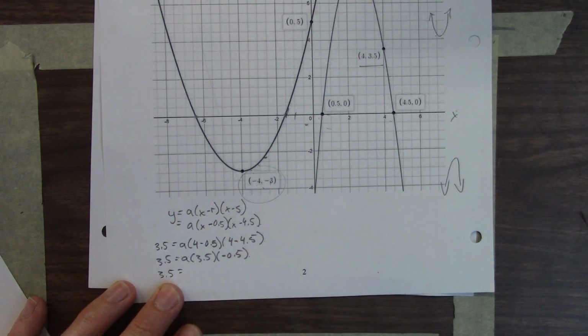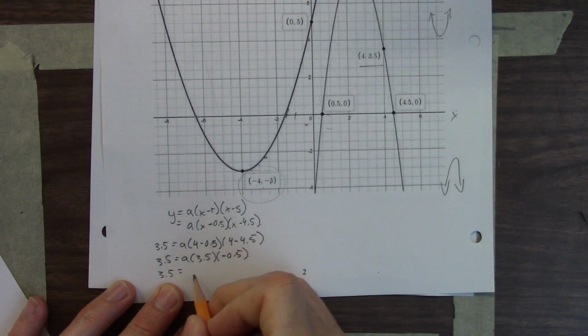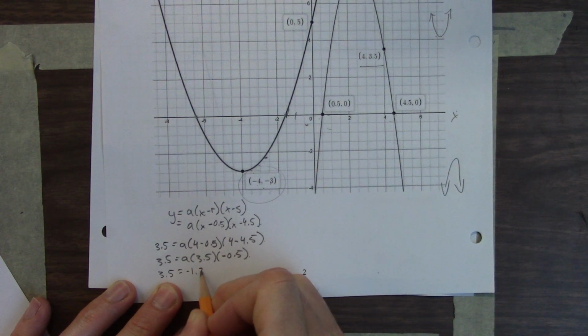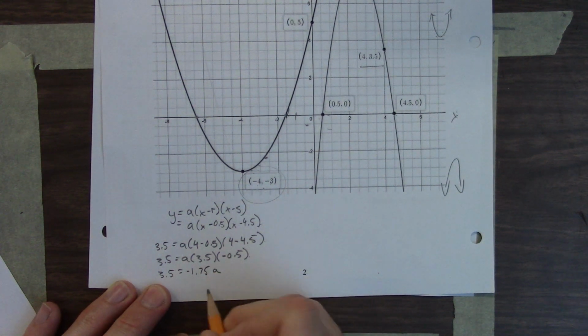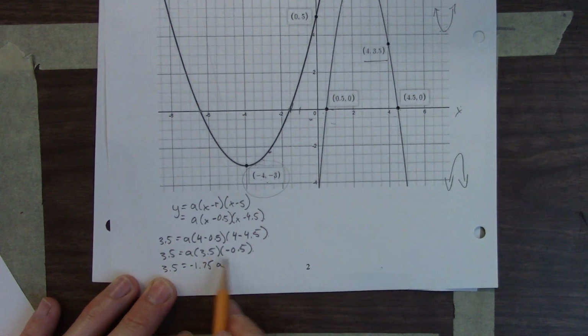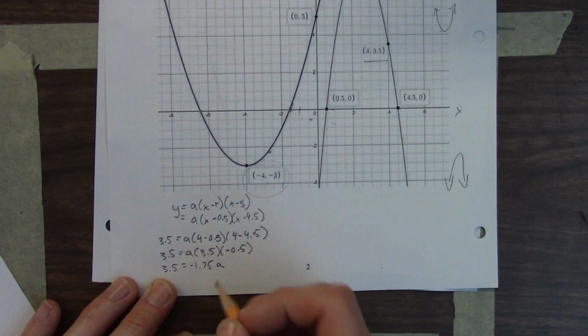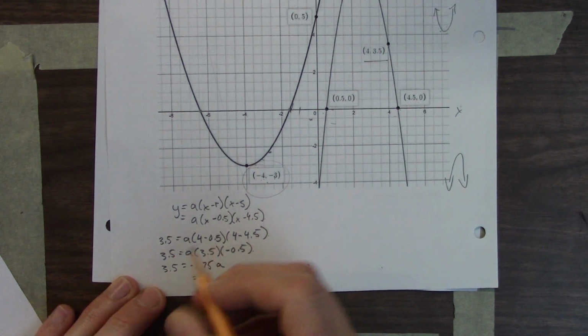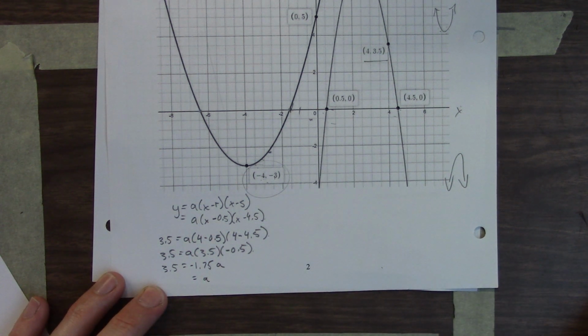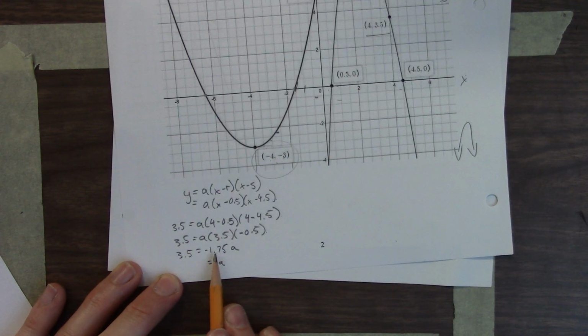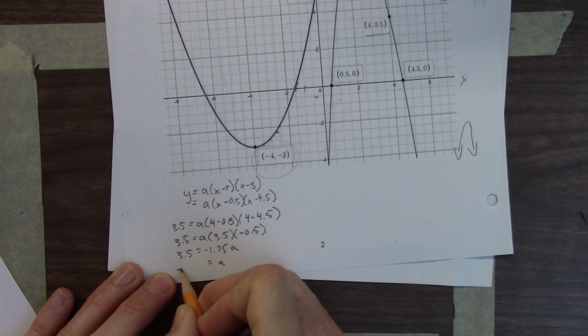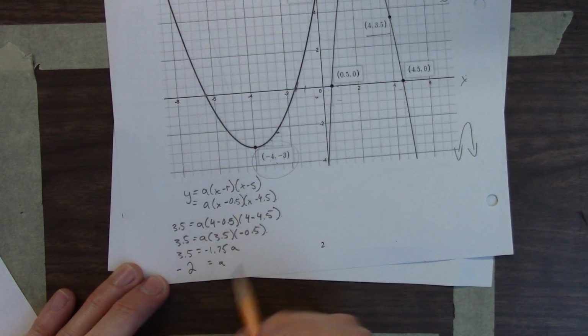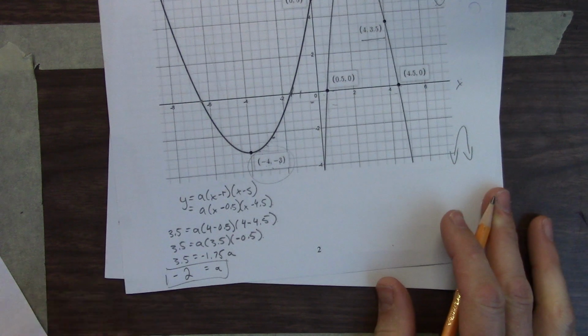What's that? Negative 1.75. I think someone wants to confirm that with their calculator. 3.5 times negative 0.5. Okay, and now do 3.5 divided by negative 1.75. Negative 2? Even? Okay. So that's our A value.